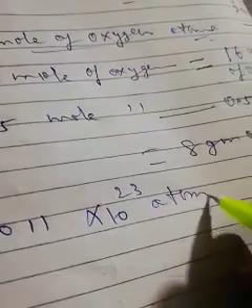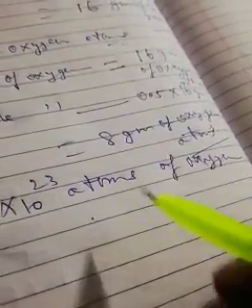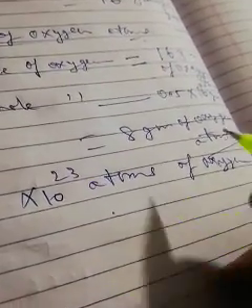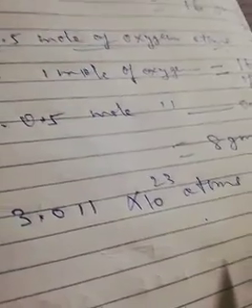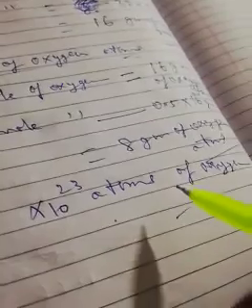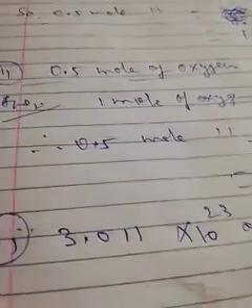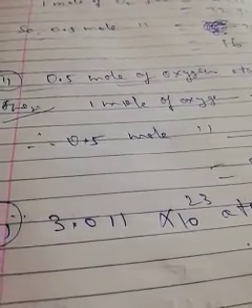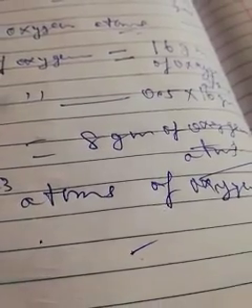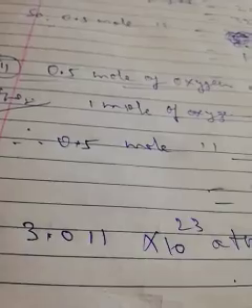Similarly, we can solve many questions, and I am giving you some exercises. 3.011 into 10 to the power 23 atoms of oxygen. This number of atoms we will first convert into mole, and then we can calculate the mass. The same formula is used that we have used, because it will be 0.5 mole. First we will calculate the number of moles, and then in the next step we can calculate how much this mole contains.